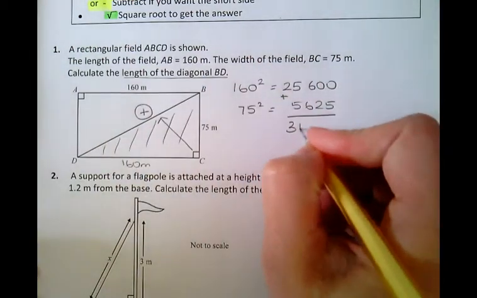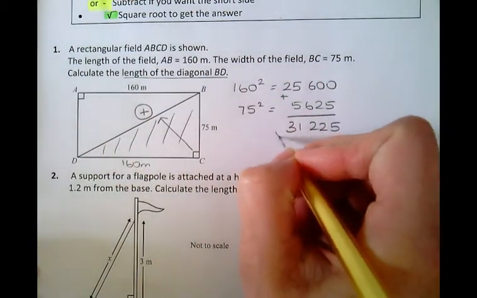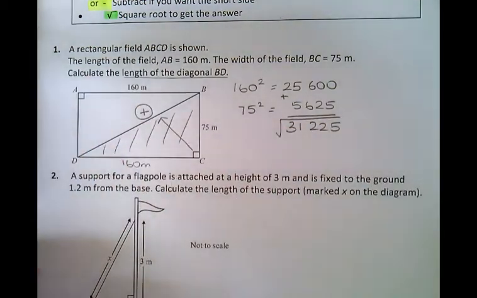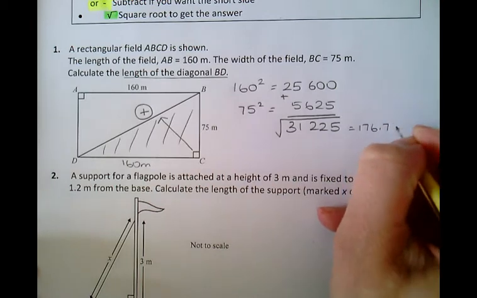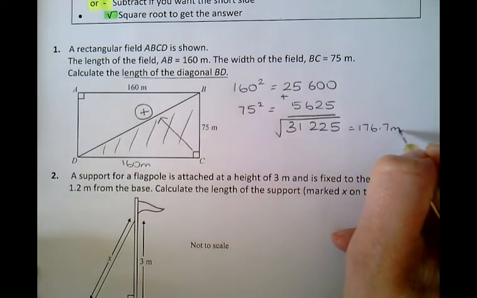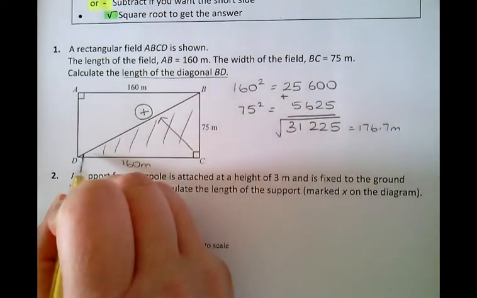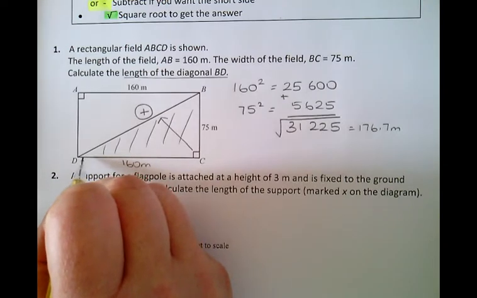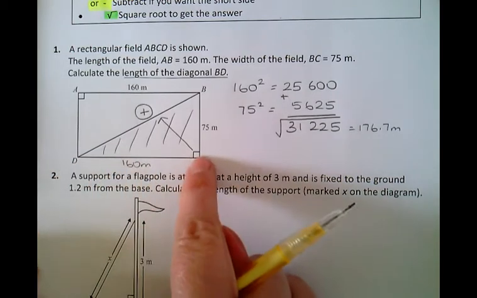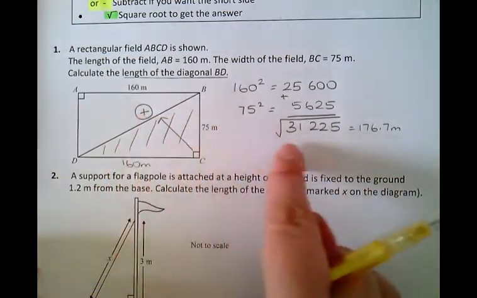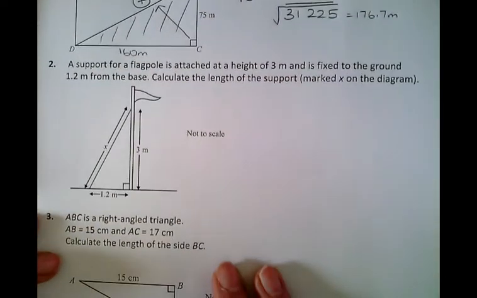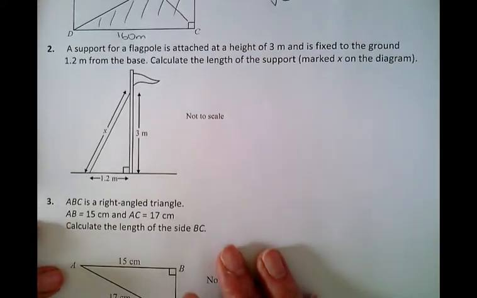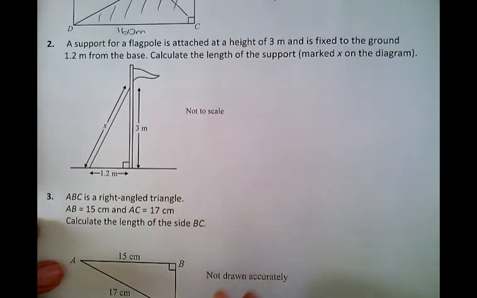That gets you 31,225, and then the last step is square root that, which will get you 176.7 to 1 decimal place metres. So the length of that hypotenuse is 176.7 metres. So if you square that side, add them together, square root, and that will find you the length of that diagonal. Number 2.